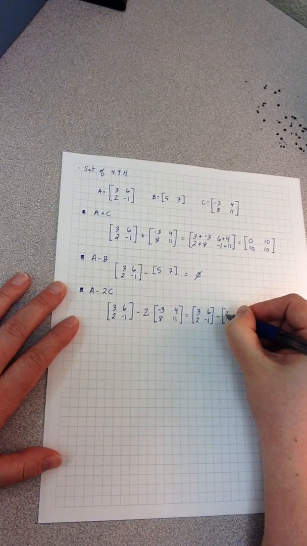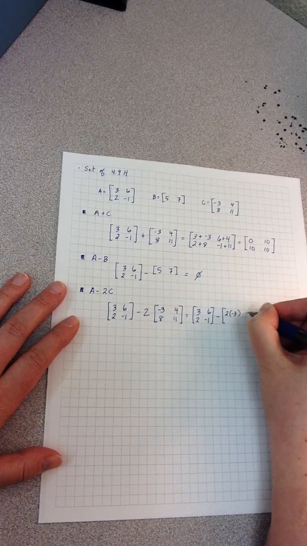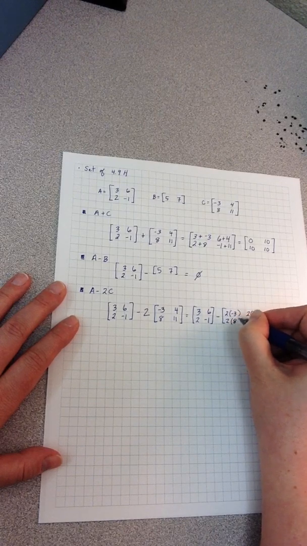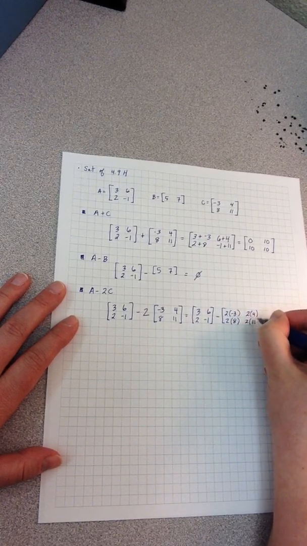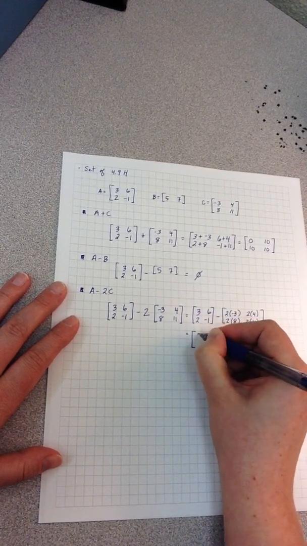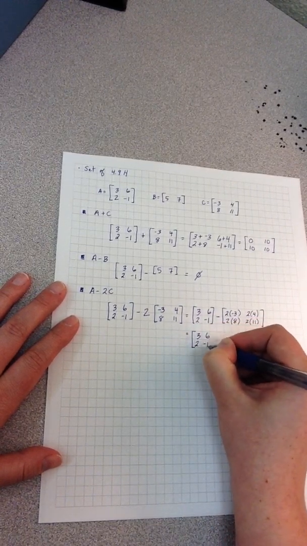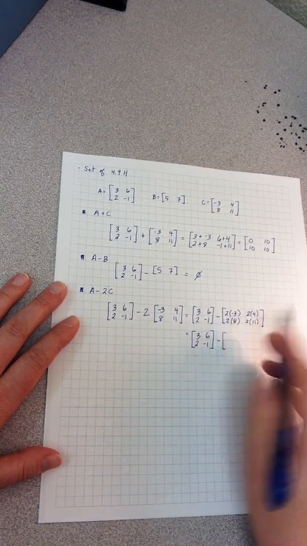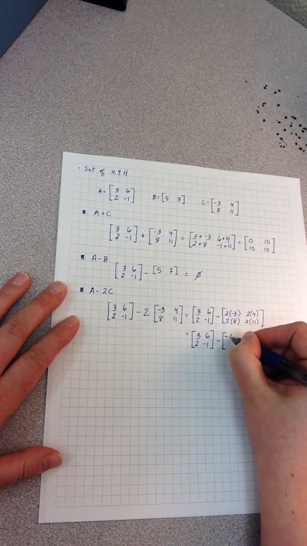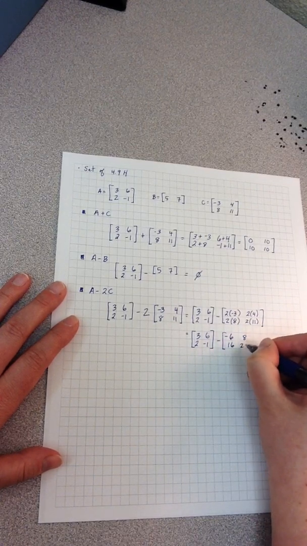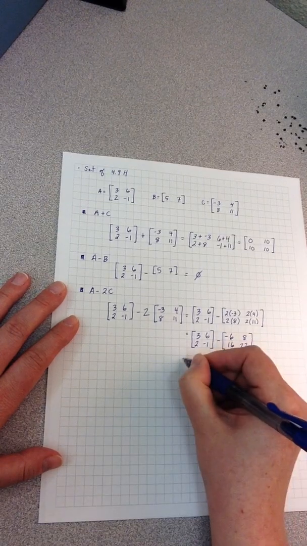And then I have 2 times -3, 2 times 4, 2 times 8, and 2 times 11. Still have matrix A. But now I also have matrix 2C, so -6, 16, 8, and 22.